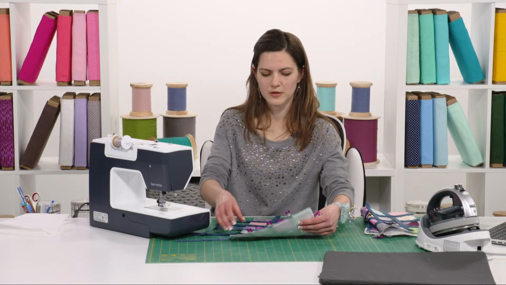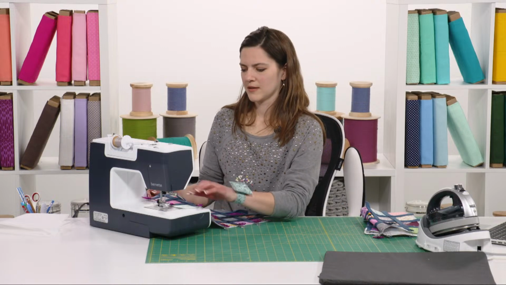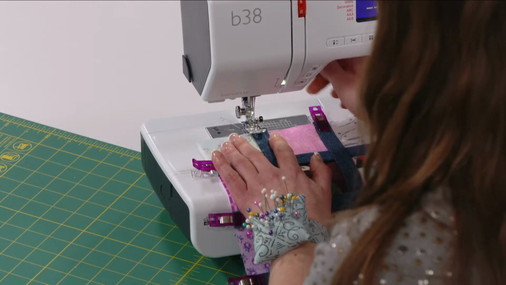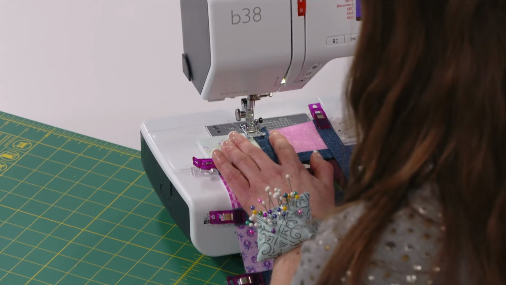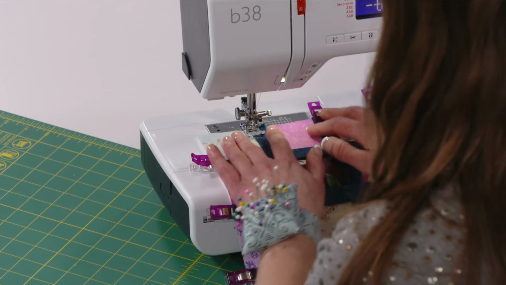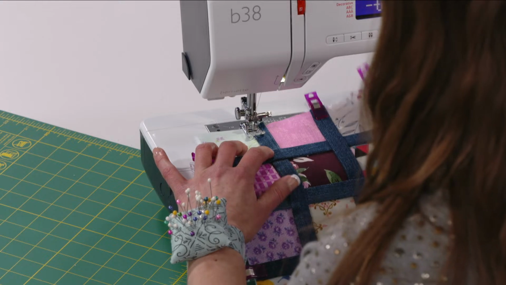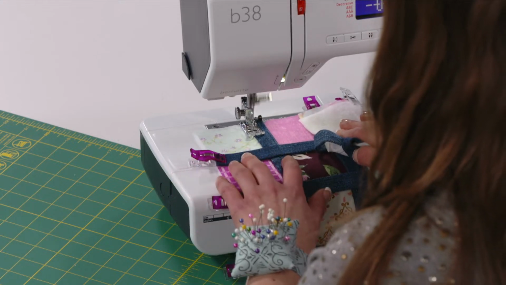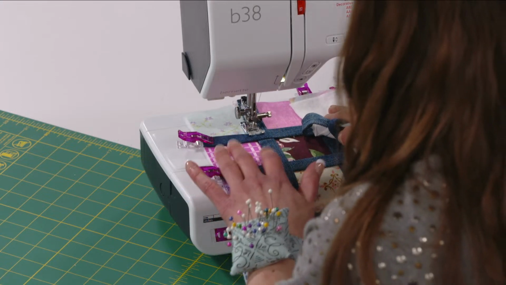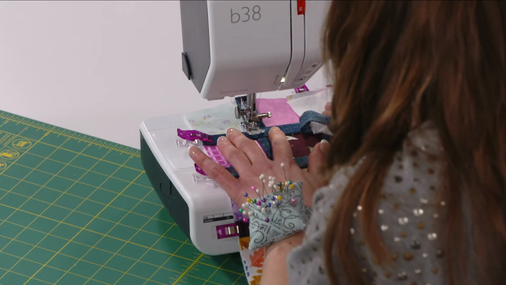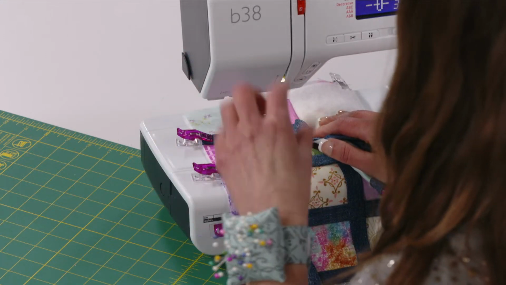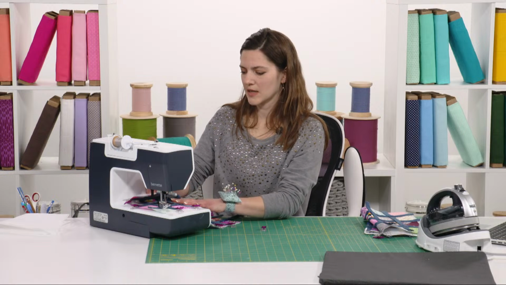So I'm going to bring this over to my machine, and I'm going to start, and I'm edge stitching, so I'm going just a scant 1/8 of an inch away from my edge. And I'm coming up to the edge of my next strip. Now you can backstitch a little bit, lock your thread in some way.